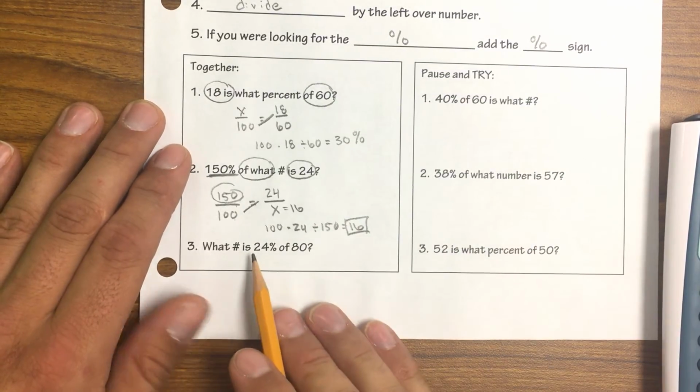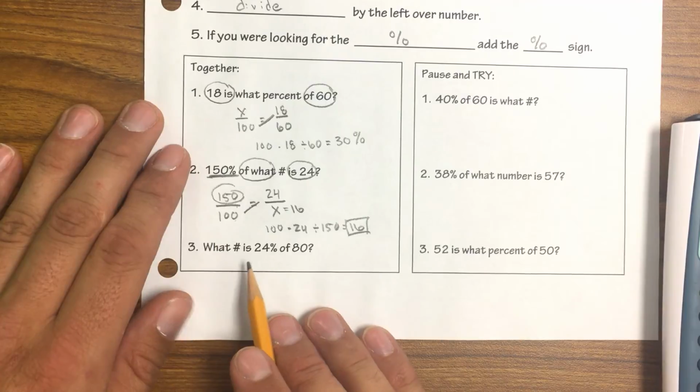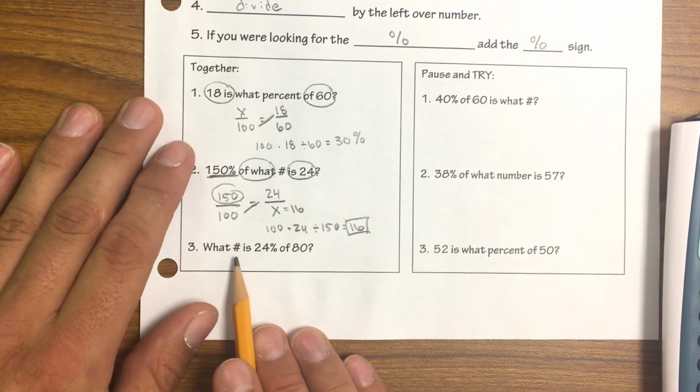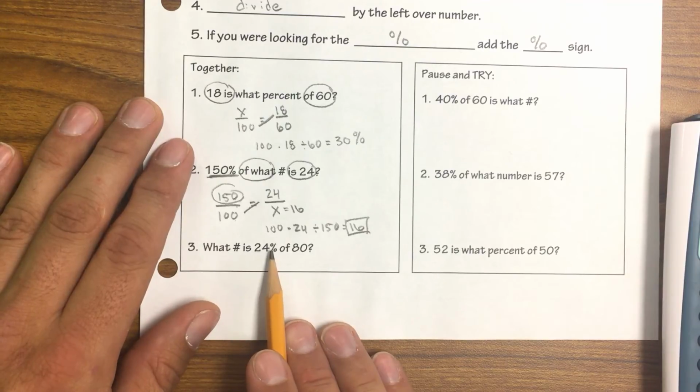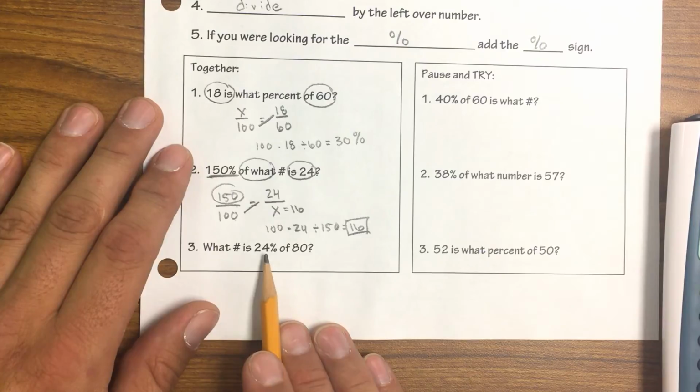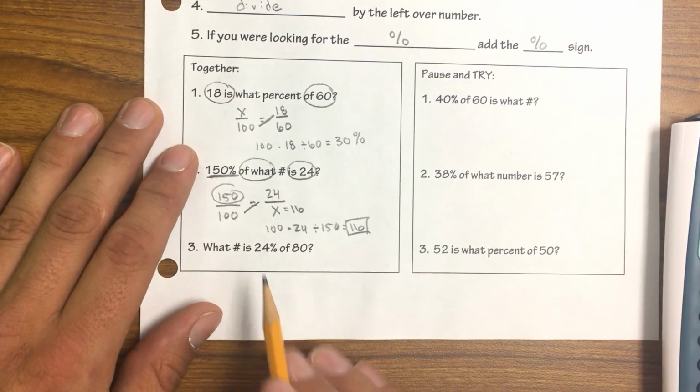All right, now number 3. I'm looking for my key words is and of, and I'm also looking for a percent. So what number is 24%? Again, we want to be careful. Is and 24% are next to each other, but 24% always has to go on the left.